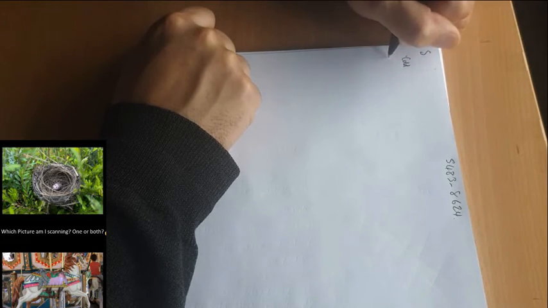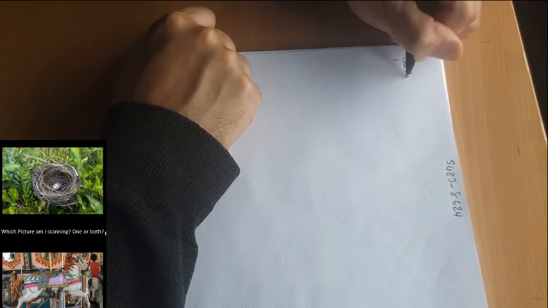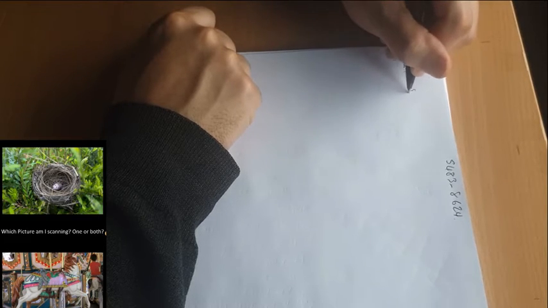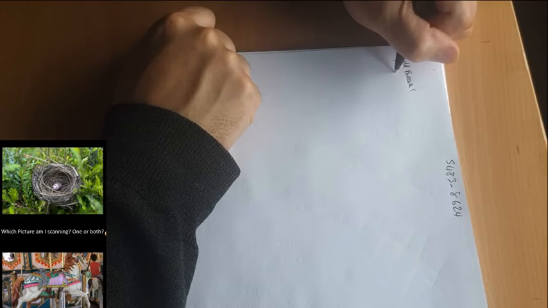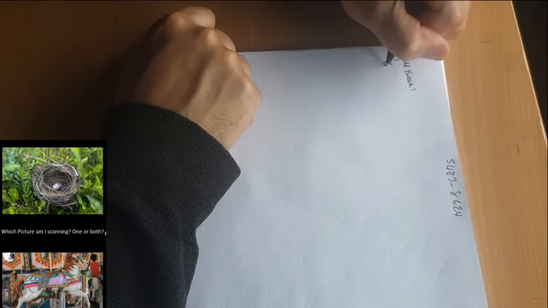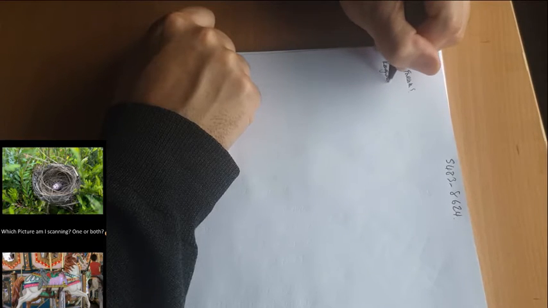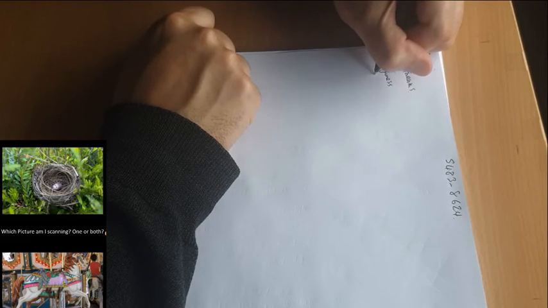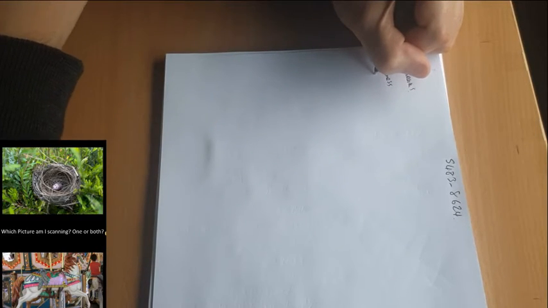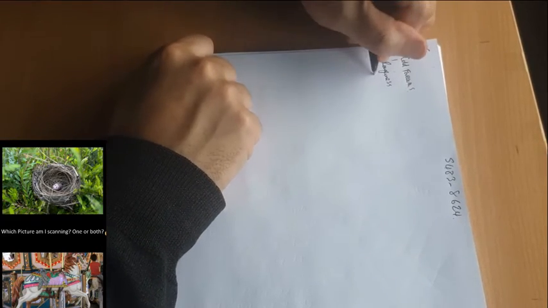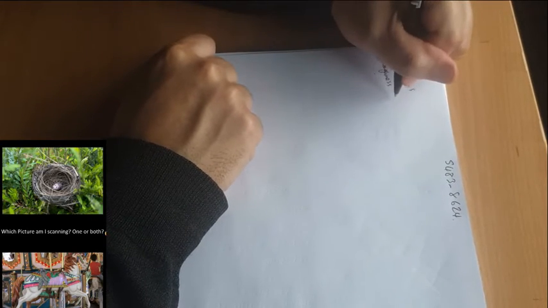Chord. Forms. Roughness. Next, magnitude.